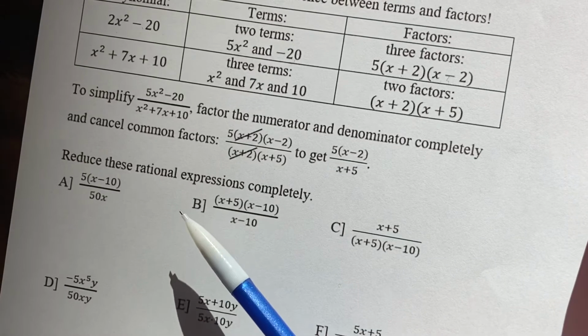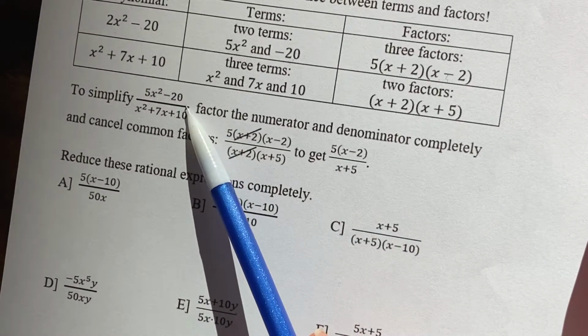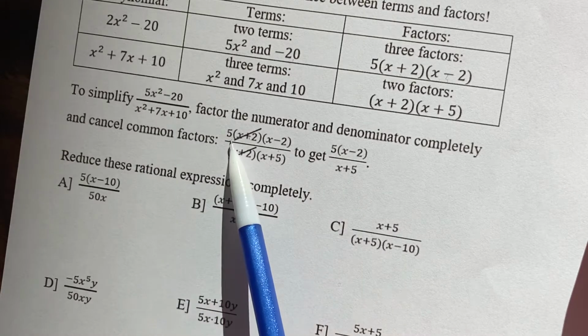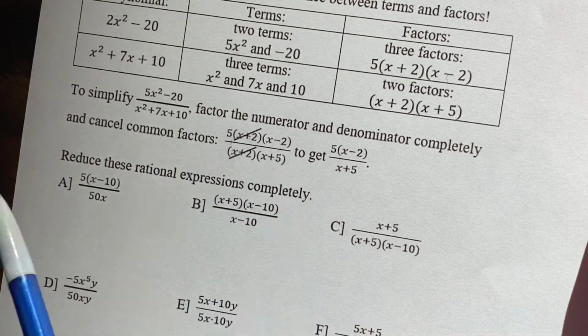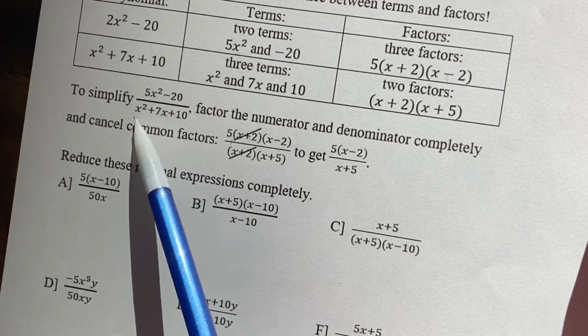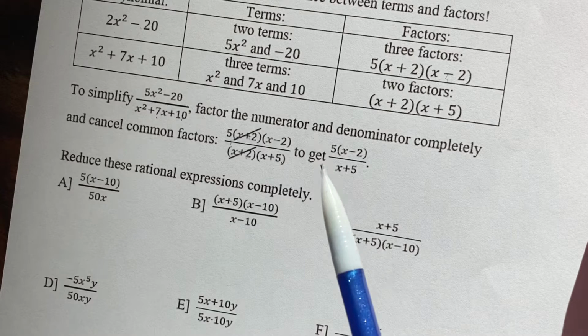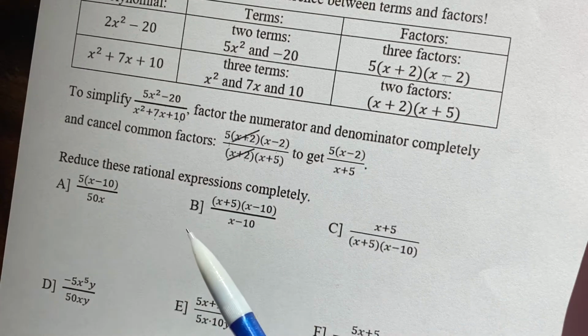Down here and canceling. So when we look at our first polynomial, you can see we're going to factor it out. So we took out a GCF of 5 from the top and then factored the difference of squares. Same thing on the bottom, the two numbers that multiply to 10 and add to 7 were 2 and 5. So it's just been factored for you. We'll talk more about that when we get to it.